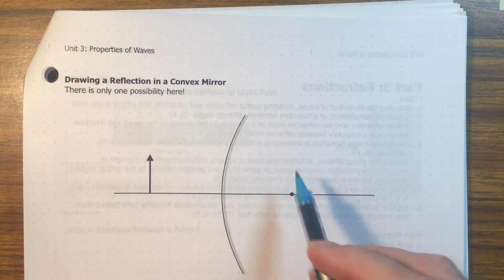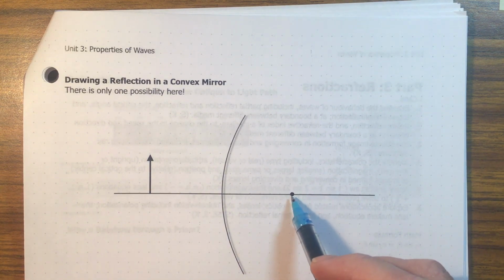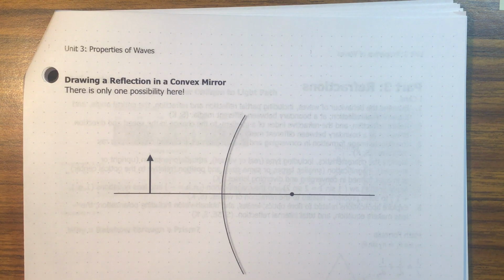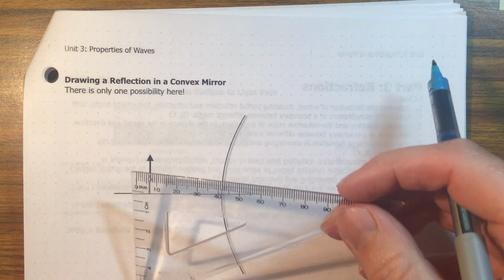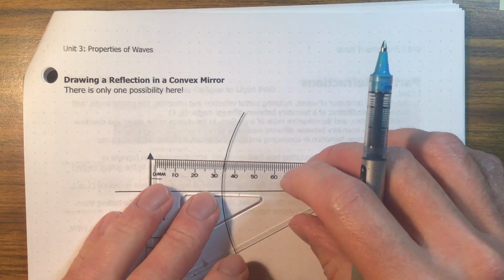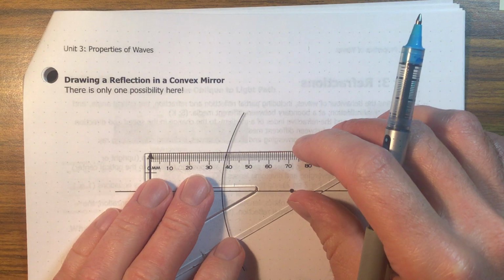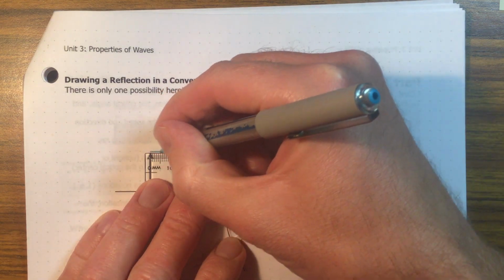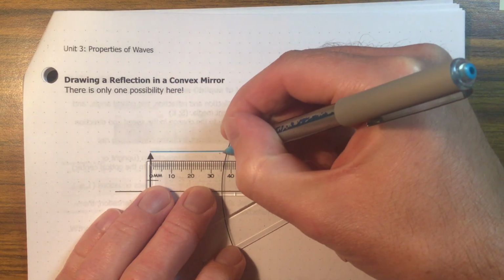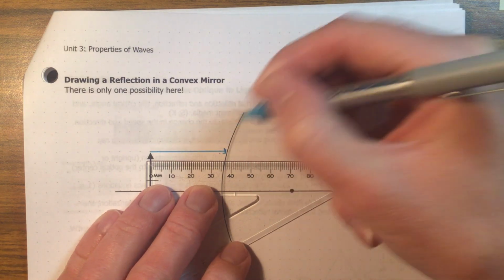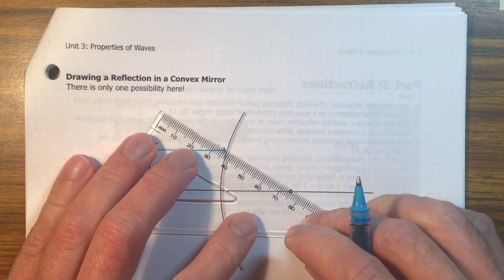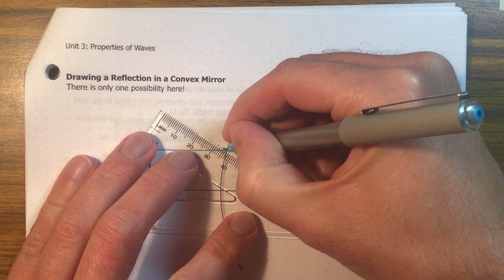Fortunately, there's only one possibility here. We've got our object, we've got our focus. This time our focus is on the other side of the mirror. I think that means it's supposed to be negative. And we're going to draw the same thing. So our first ray runs parallel to the midline, hits the mirror, and then reflects back from the focus.